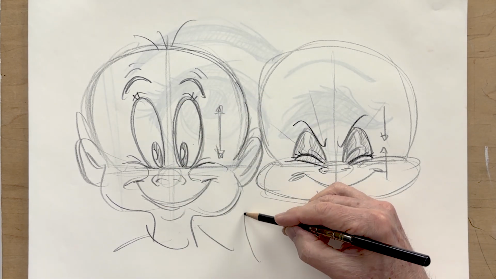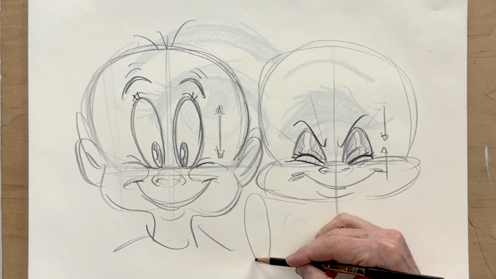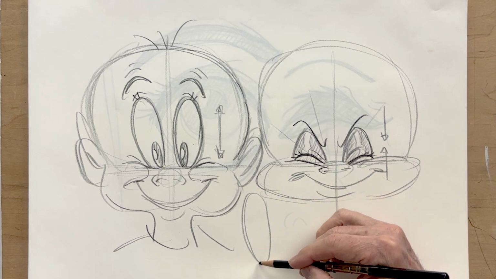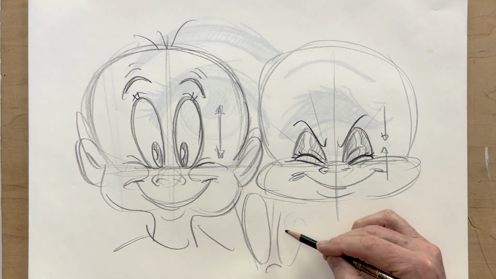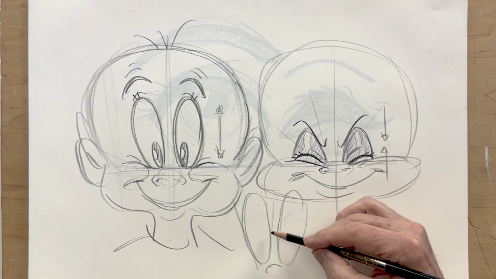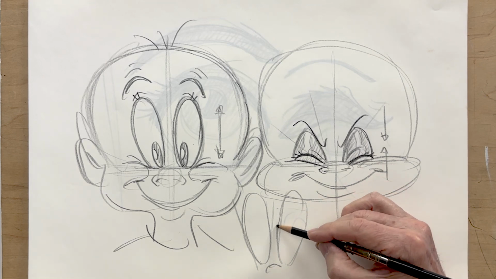And those are eyes that are long. They kind of taper out a little bit. So if you start at the nose, you have a shape that gets a little bit wider at the top.